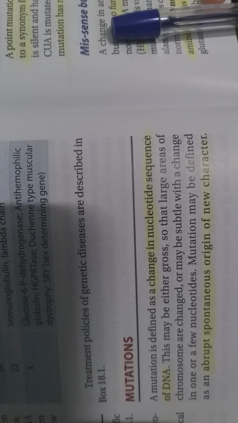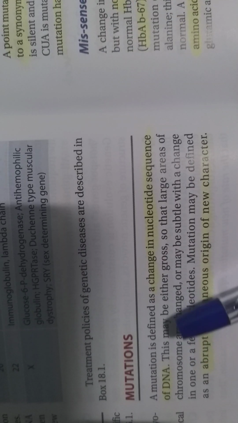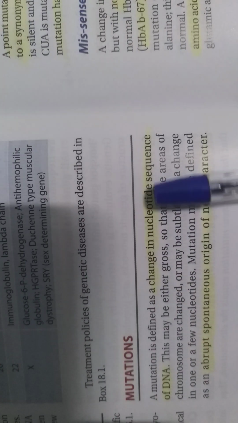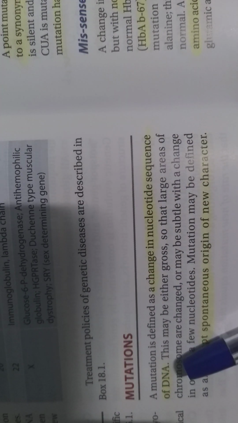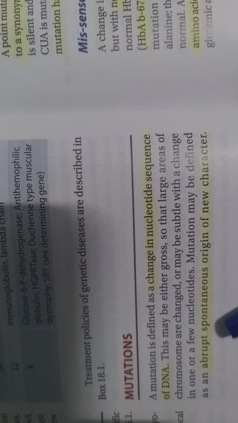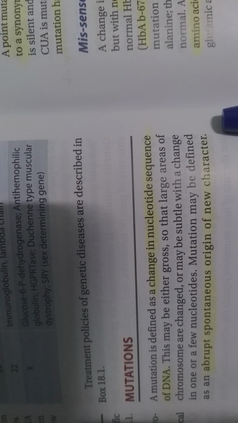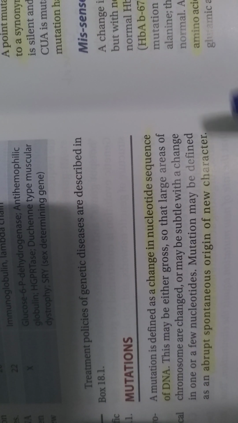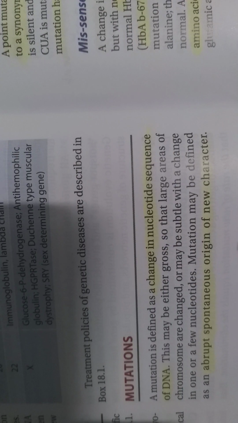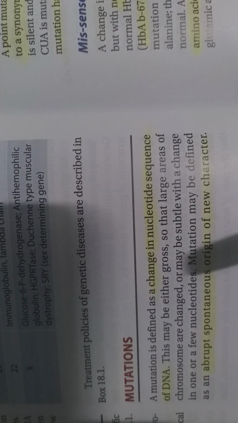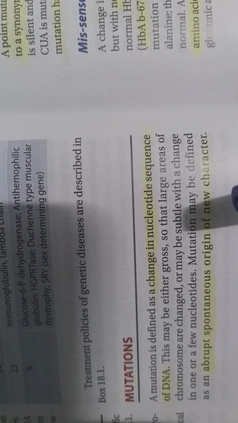In this video, I will be discussing mutation, its classification and various other aspects of mutation. Let's begin with the definition of mutation. A mutation is defined as a change in nucleotide sequence of DNA. It may also be defined as an abrupt, spontaneous origin of a new character. This may be either a gross change, that is large areas of chromosomes are changed, or it may be subtle, with a change in one or a few nucleotides.